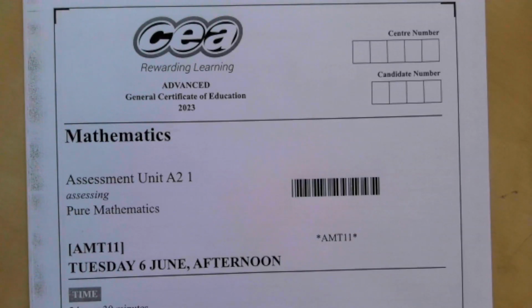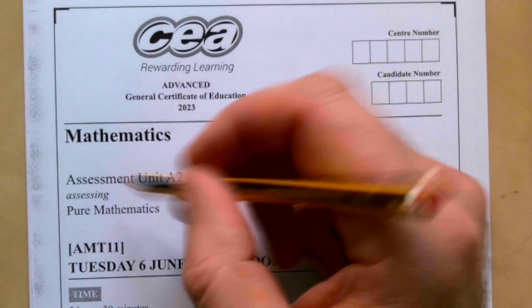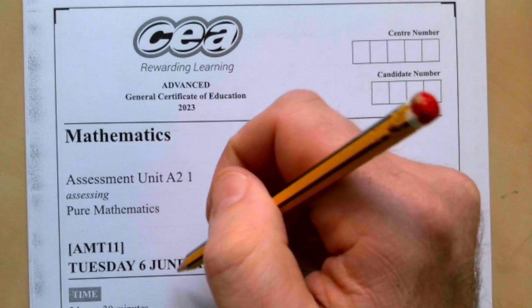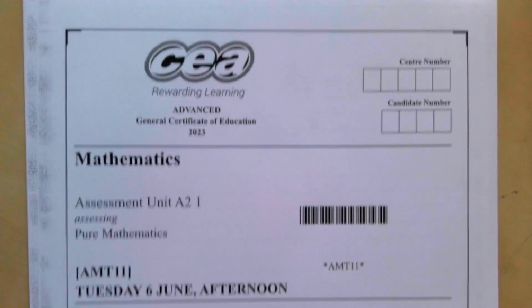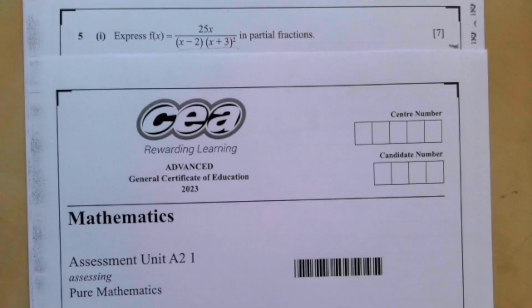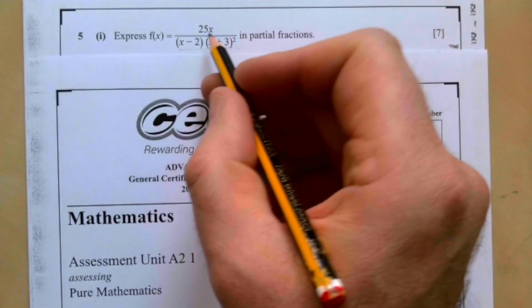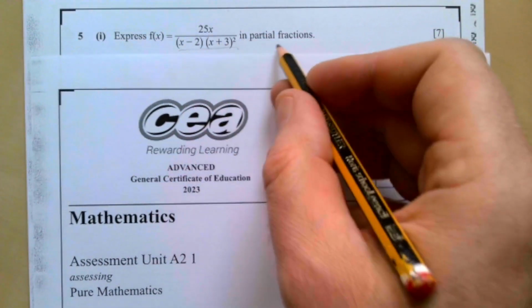There's a question from a CCEA A2 Pure paper. This one's from June 2023. We're taking a look then at question 5. So a couple of parts to this, partial fractions and a wee bit of integration. So let's see what we have. Express f of x equals 25x upon these in partial fractions.